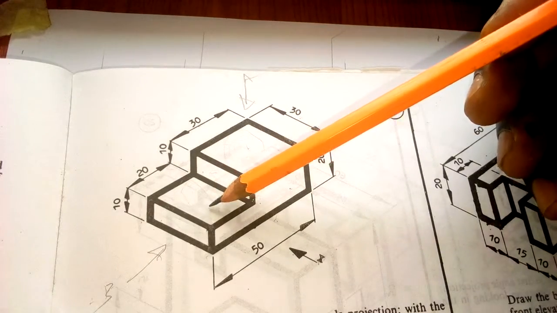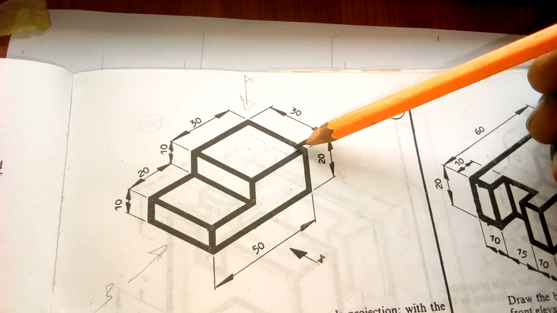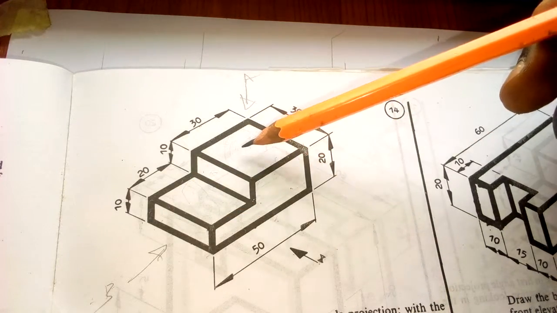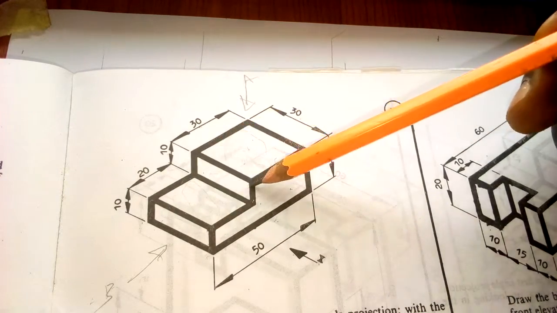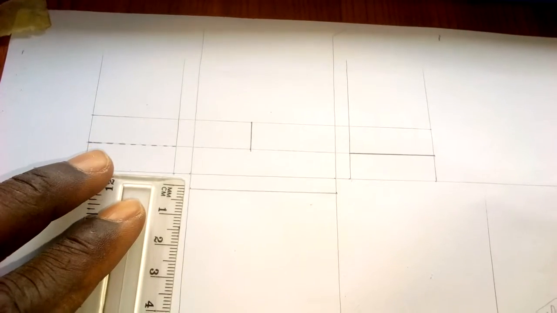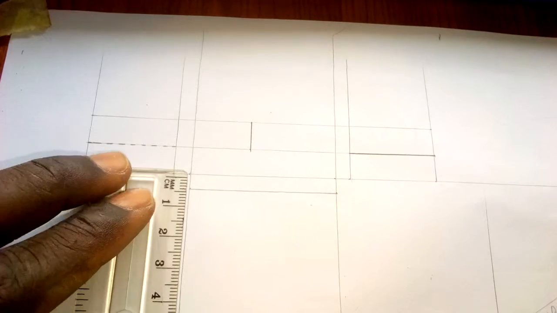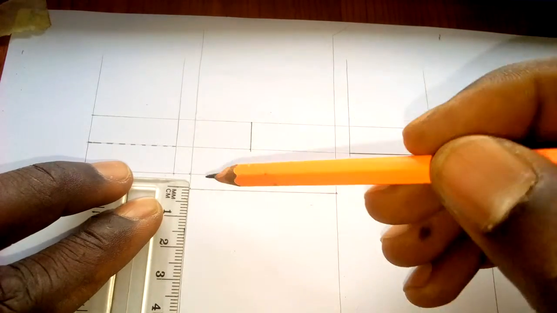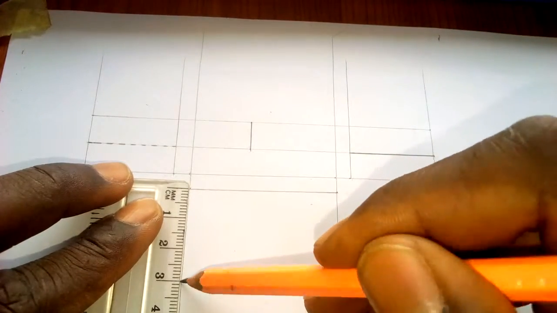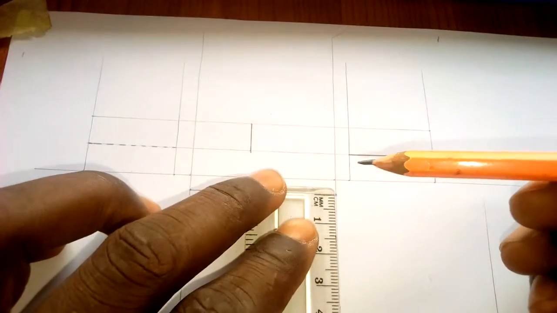Now we are going to draw this side and this line, this side again. Now we are going to take our 30 mm. From here to here is our 30, make dot, and from here to here is our 30. Then we are going to make dot and join them all together.